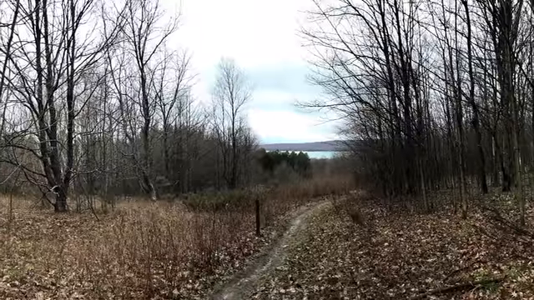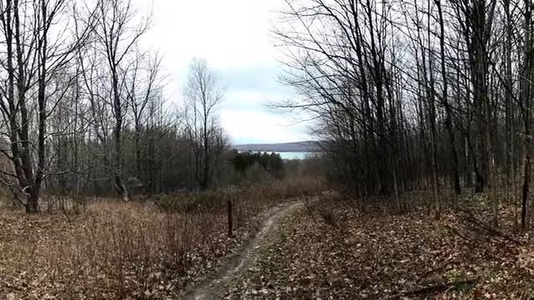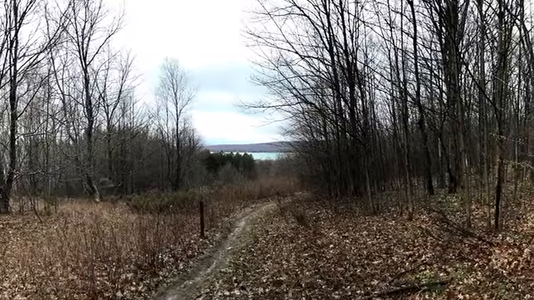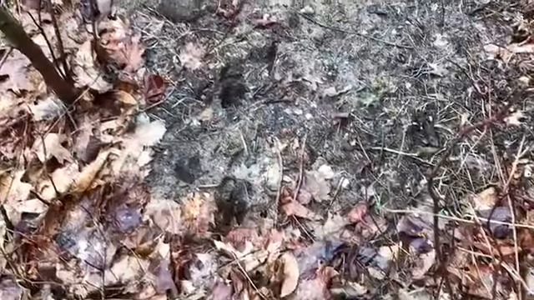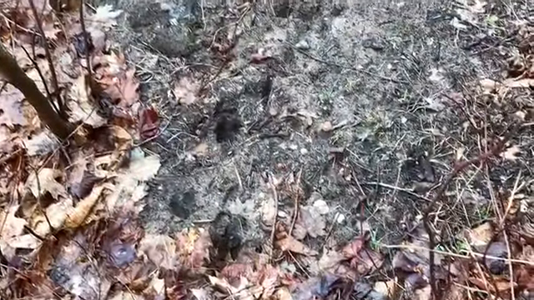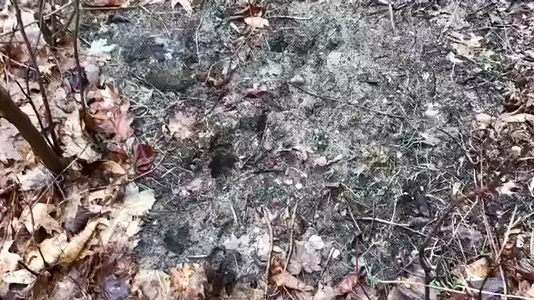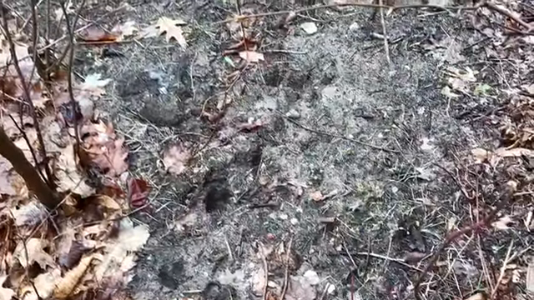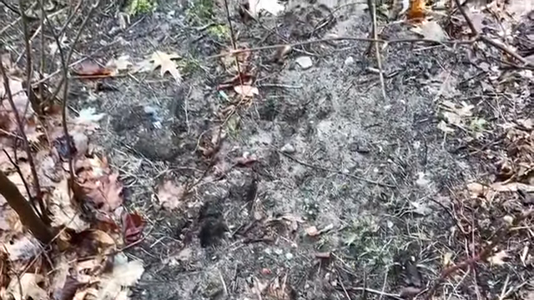Next, we're going to zoom back down this path here towards those raspberry bushes up ahead. Here we see some deer tracks, which ties in with herbivory because we can infer that the deer were down here eating from the bushes.